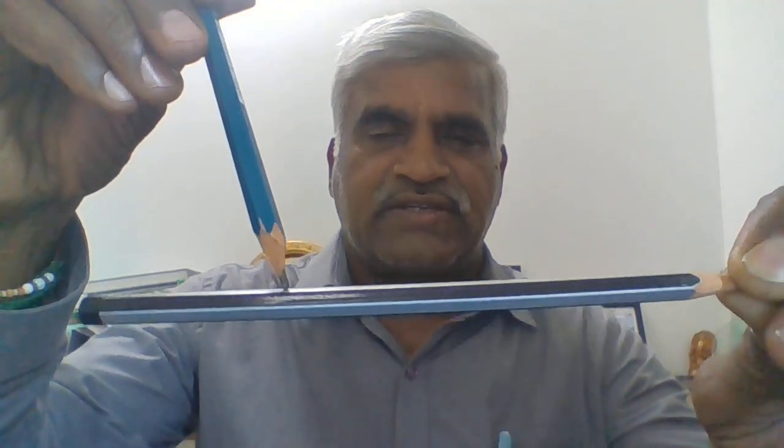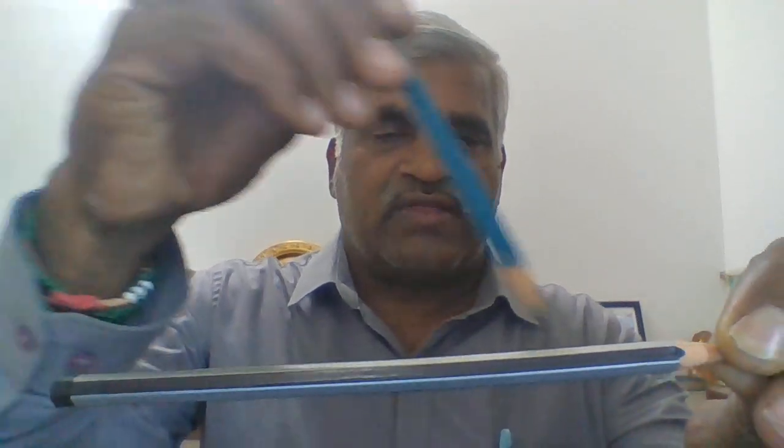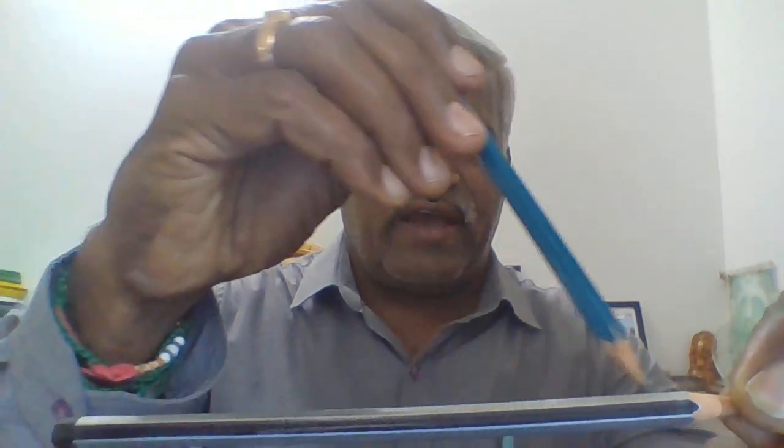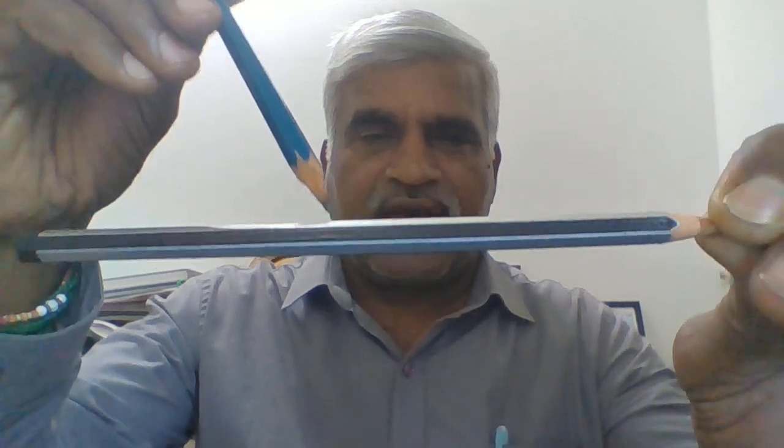Now, what about the reaction for this simply supported beam with 2-point loads at the same distance of 2 meters from the left and right hand support and of magnitude 10 kilonewton. So here you can see the points C and D will not carry any shear force. Shear force will be 0, because the reactions at the supports A and B are 10 kilonewton upward and 10 kilonewton upward.